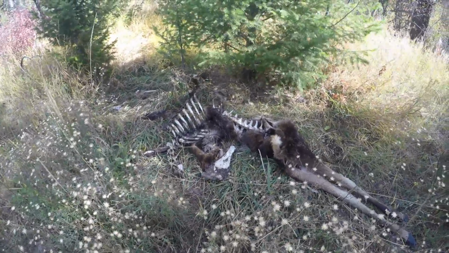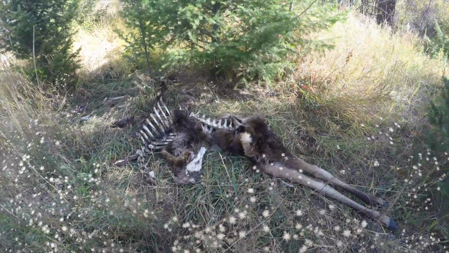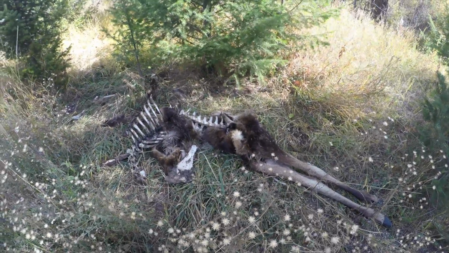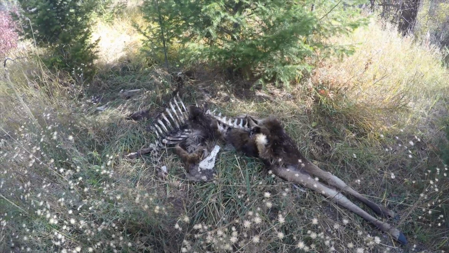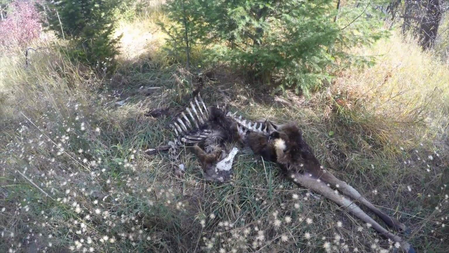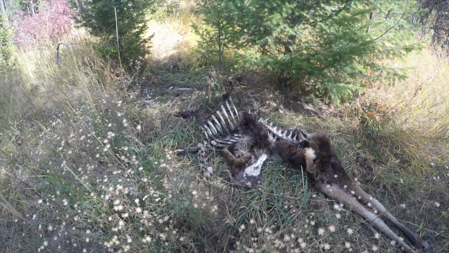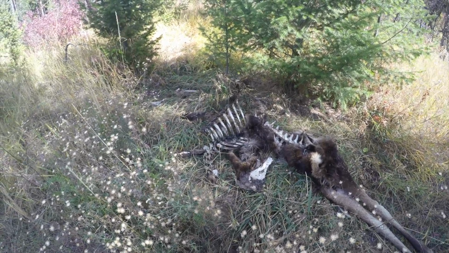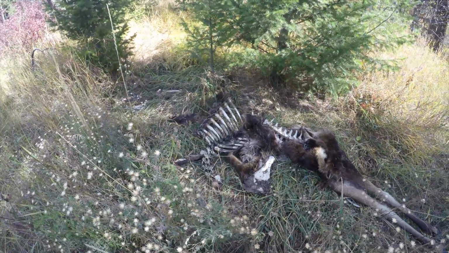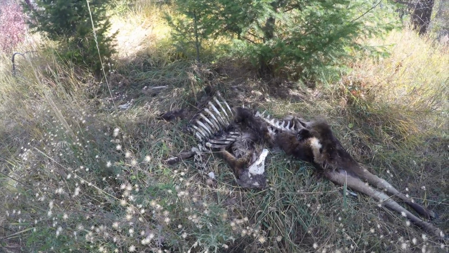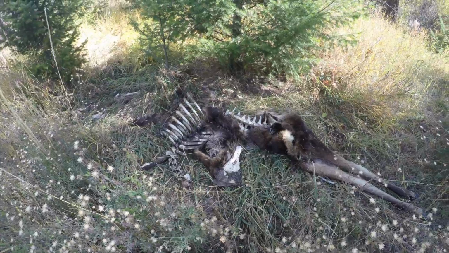Usually the predators look for the sick and weak to prey on. Hard to tell if this one was sick or weak, but obviously all sorts of critters in the food chain have benefited from this kill.